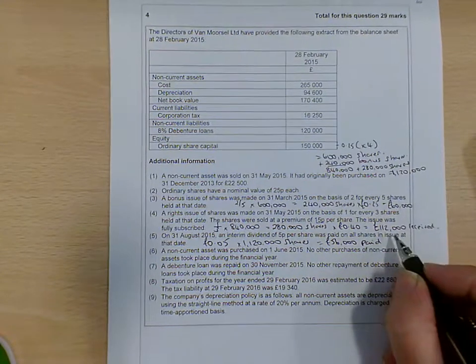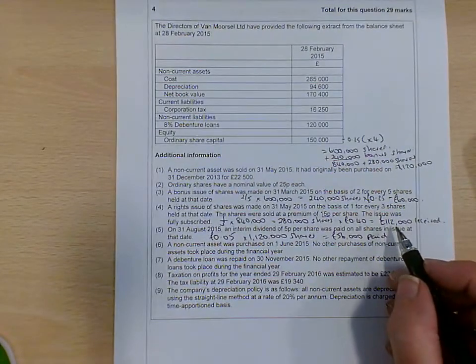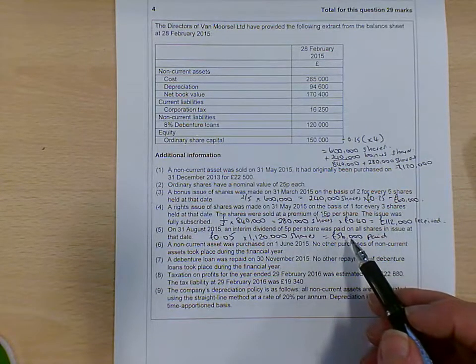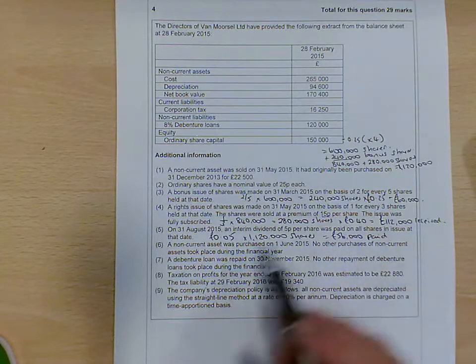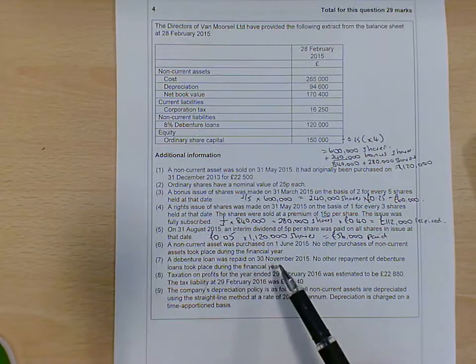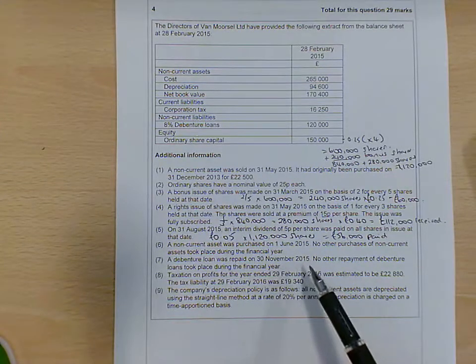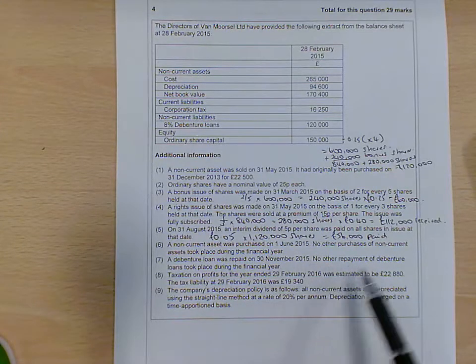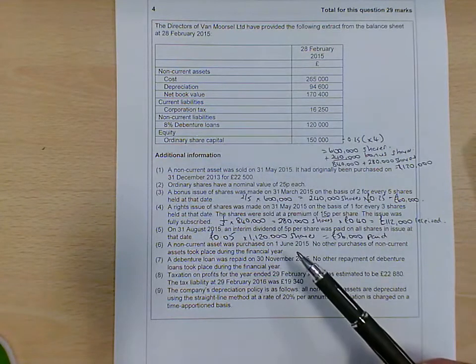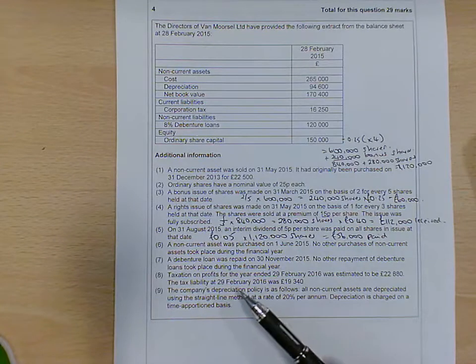Remember, that's going to be an inflow under our financing activities, and the payment of dividend is going to be an outflow also under financing activities. Okay. A non-current asset was purchased on the 1st of June 2015. In a minute, a debenture loan was repaid on the 30th of November. No other repayment of debenture loans took place, so we haven't got the information about that there, so we'll look elsewhere in the question for that.